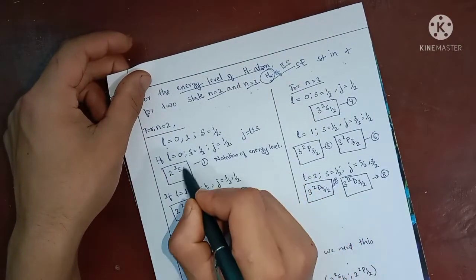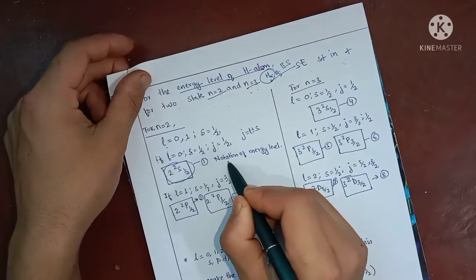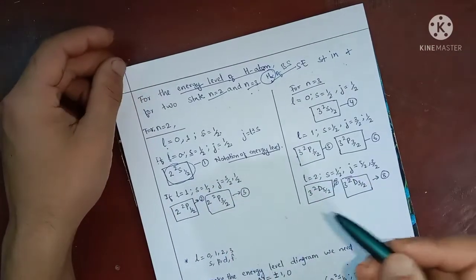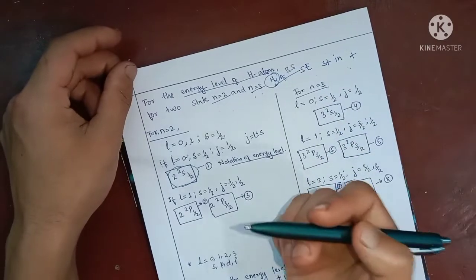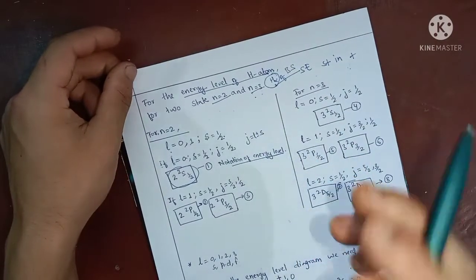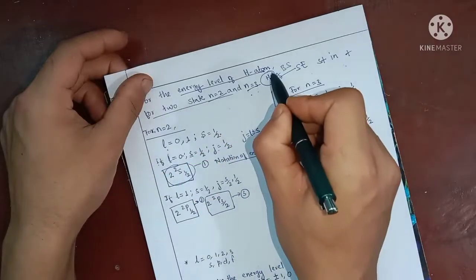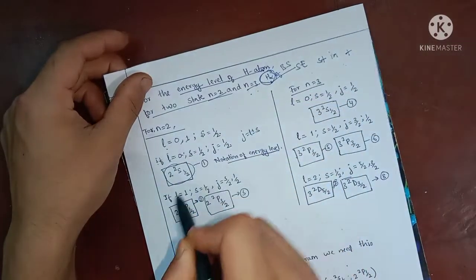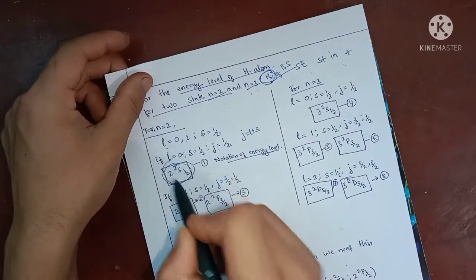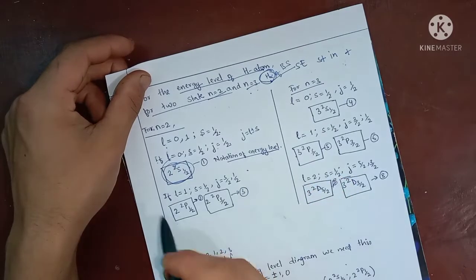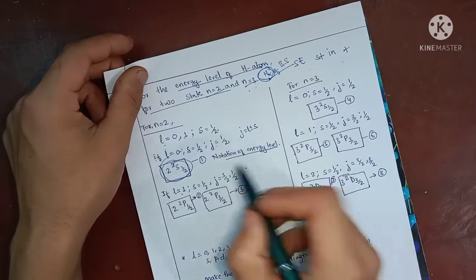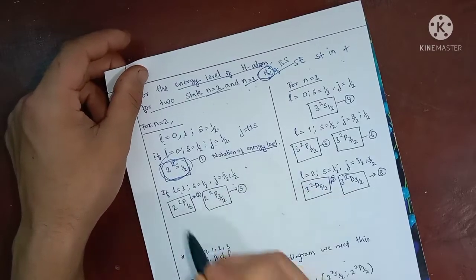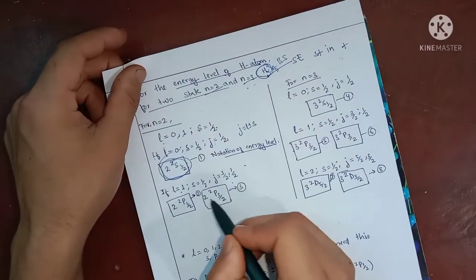This is the notation of the energy level, and to draw the energy level diagram we should know the notation first. Similarly, if we take L equals 1, spin is as always half, then J is 3 by 2 and 1 by 2. So it gives 2p half and 2p 3 by 2.